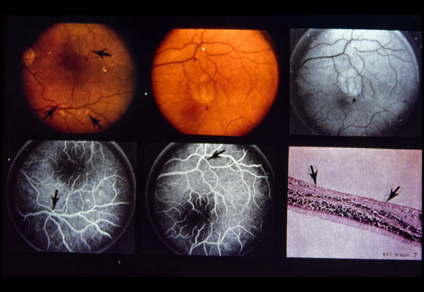Upper center, note bright yellow plaque in supratemporal branch vessel. Upper right is a photograph of the same area in red-free light.